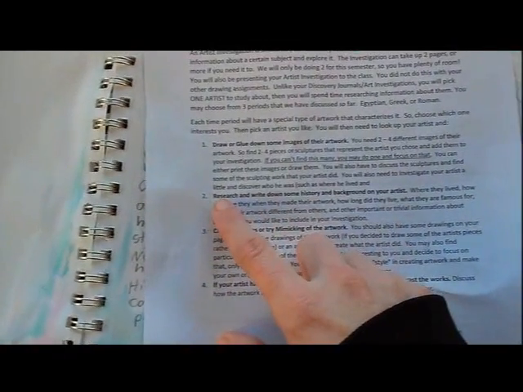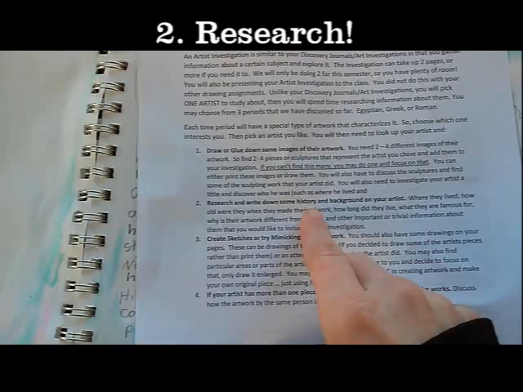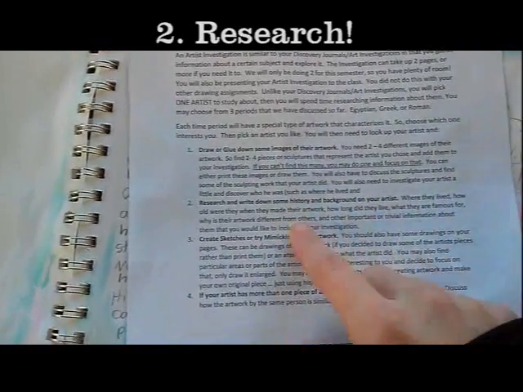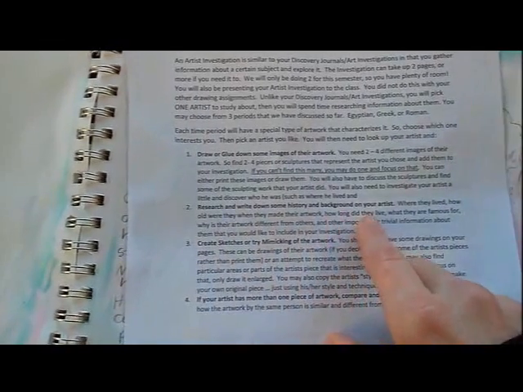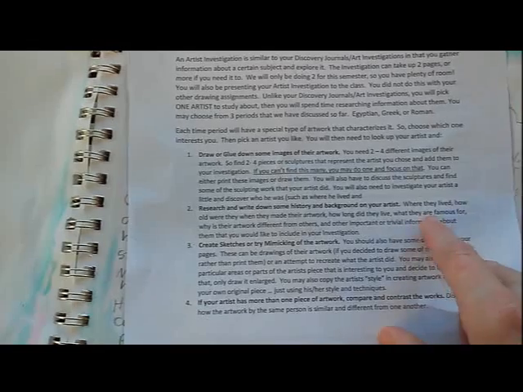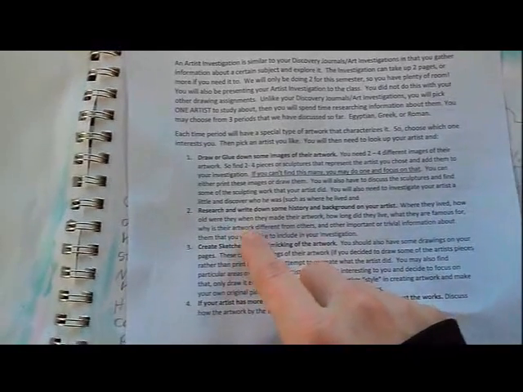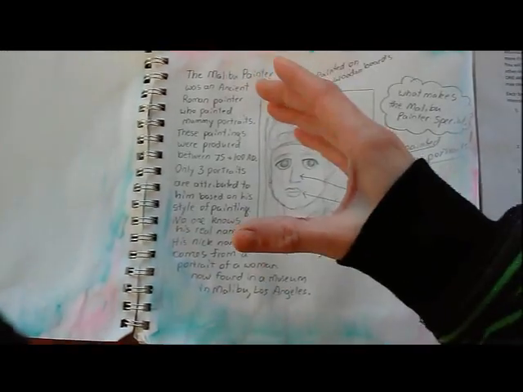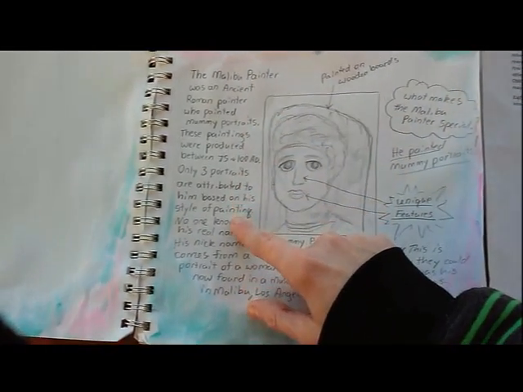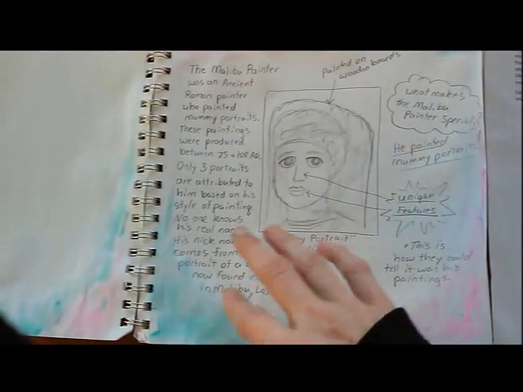Then we can move on to number 2. Research and write down some history and background on your artist. And I gave information: where they lived, how old they were when they made their artwork, how long did they live, what they were famous for, why is their artwork different from others, all this stuff. It has things listed right here, and anything else that's important. So I looked them up, wrote some stuff down here, and you can kind of read that.